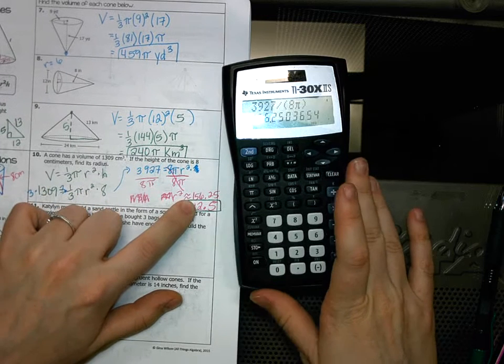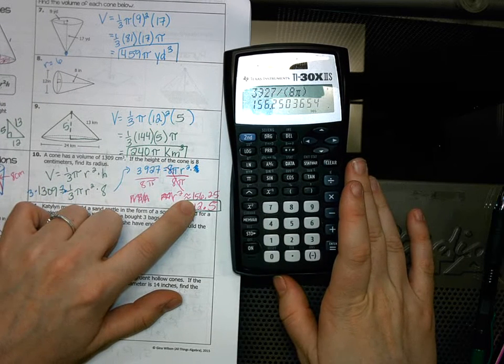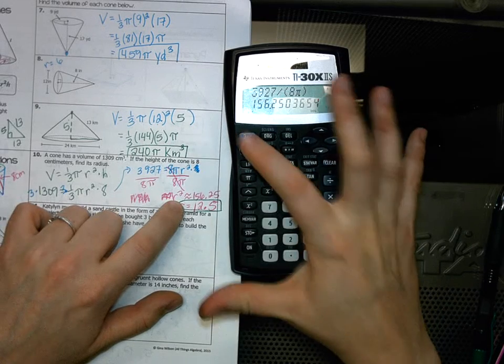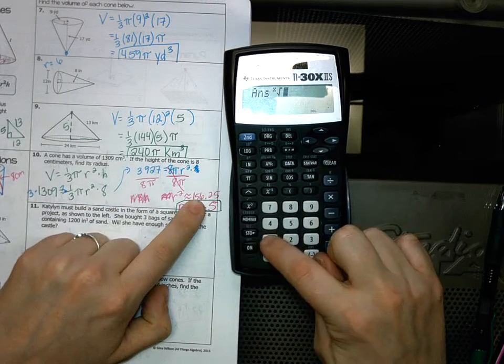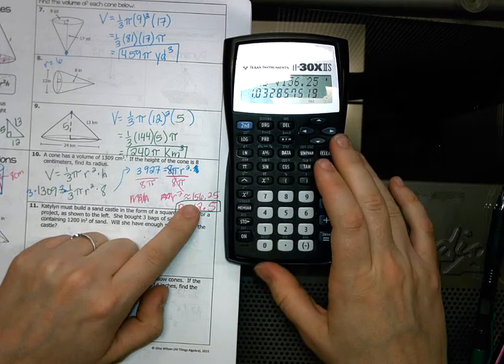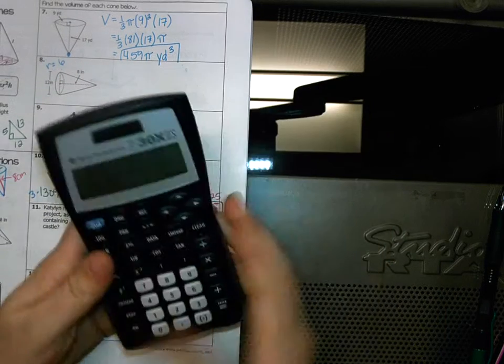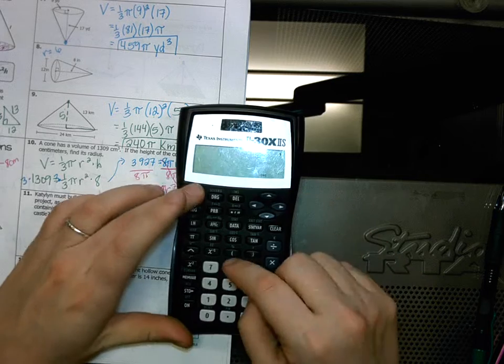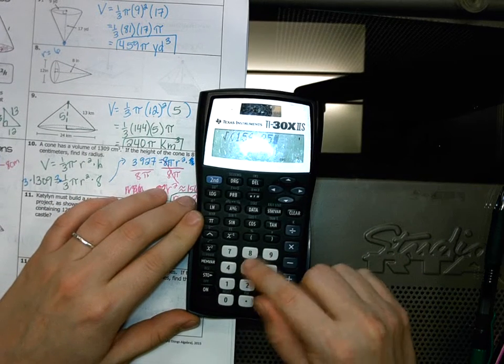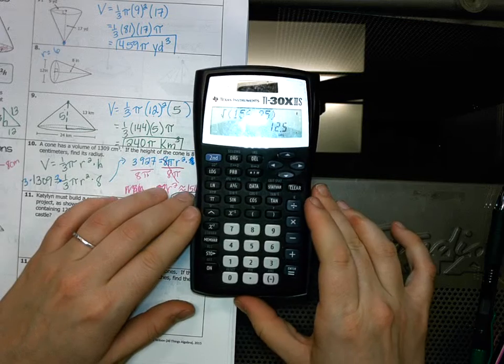We'll round to 2 decimal places, and then we take the square root of that number, square root of 156.25, and you get, sorry, that was the answer times that. I pushed the wrong button. Square root of 156.25 is 12.5.